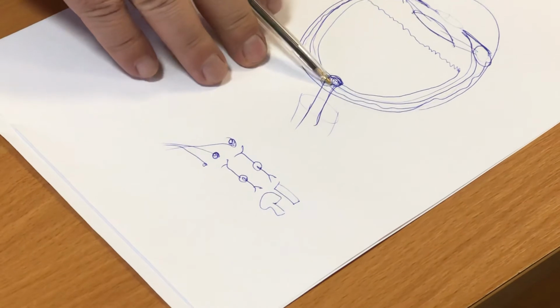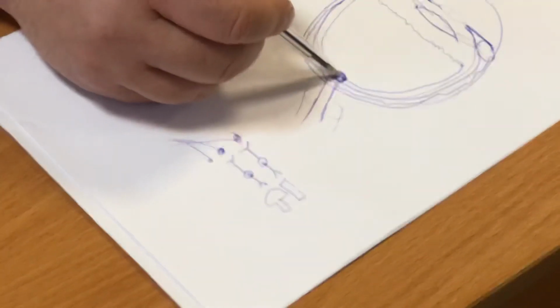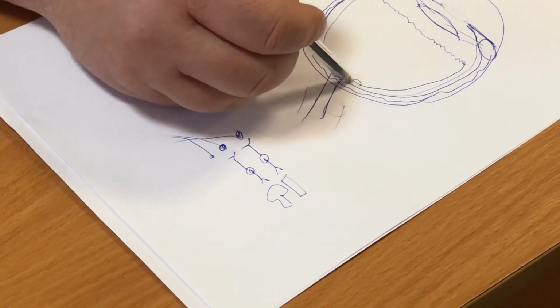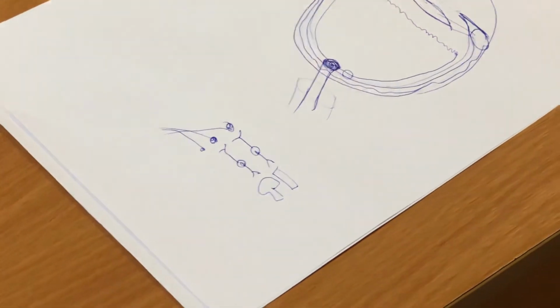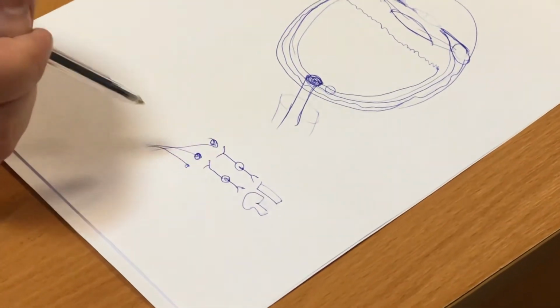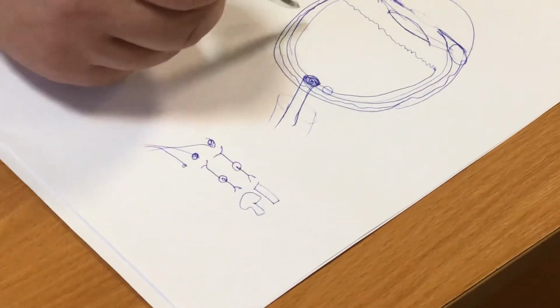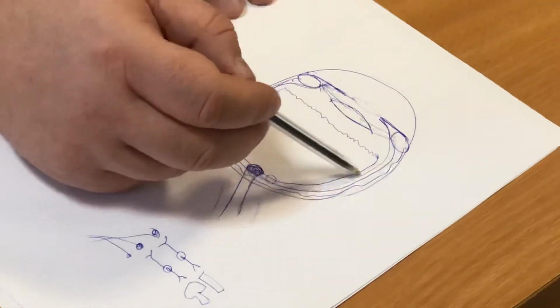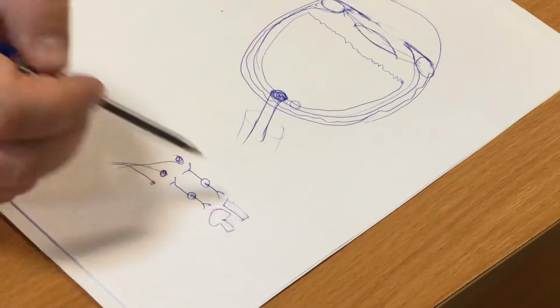And this place where the optic nerve starts from the retina is the blind spot, because photoreceptors here are absent. Near the blind spot we have the yellow spot, that is the place of the best vision, because here there are a lot of cones. And on the peripheral part of the retina, here and here, we have only rods.